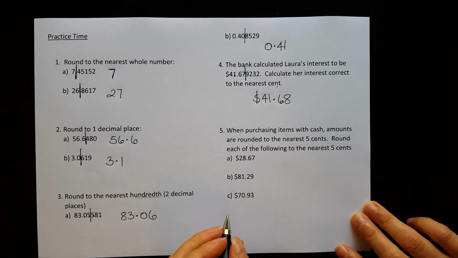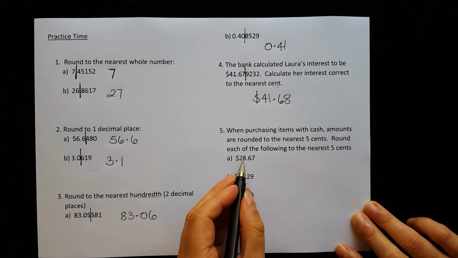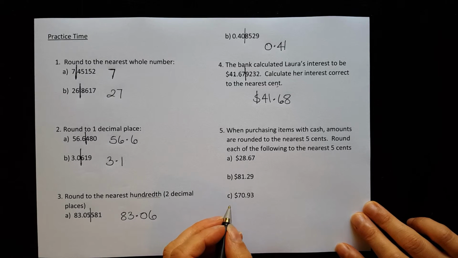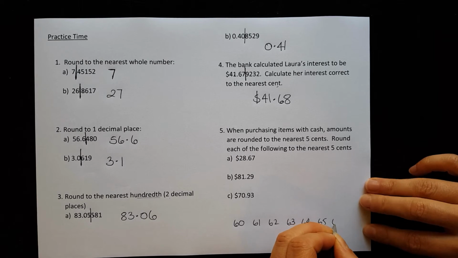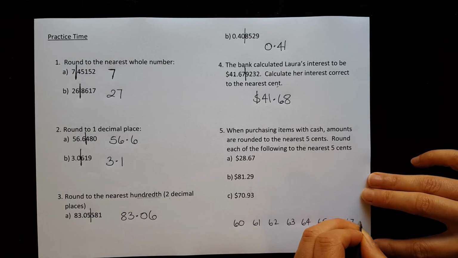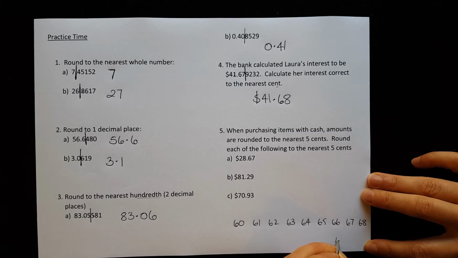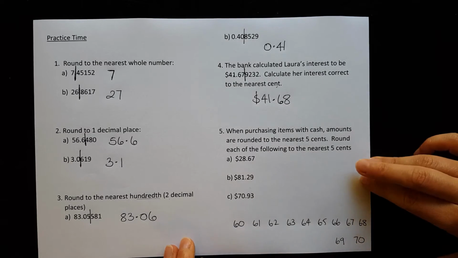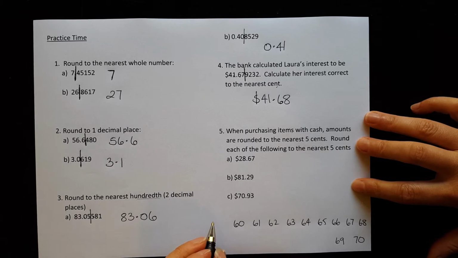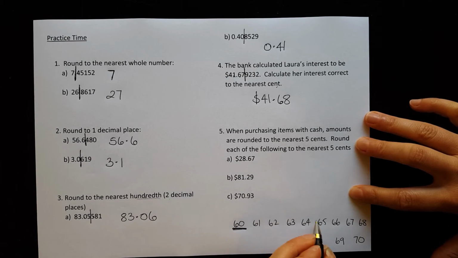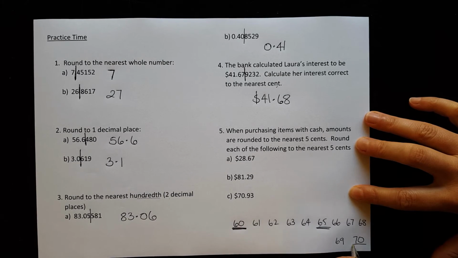If we have 28.67 here, so I'm just going to write the numbers from 60, 61, 62, 63, 64, 65, 66, 67, 68, 69, 70. Didn't allow myself enough room there. So when we can only purchase things in the nearest 5 cents, we can be charged 60 cents, 65 cents, or 70 cents. Okay?